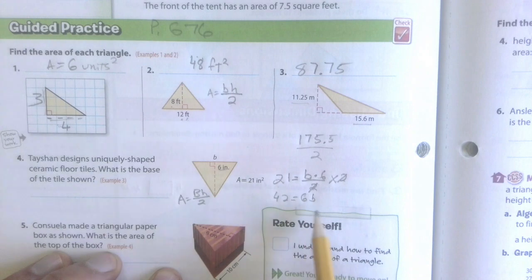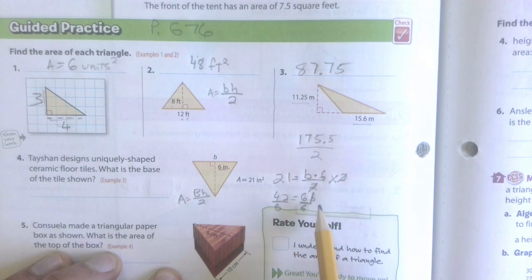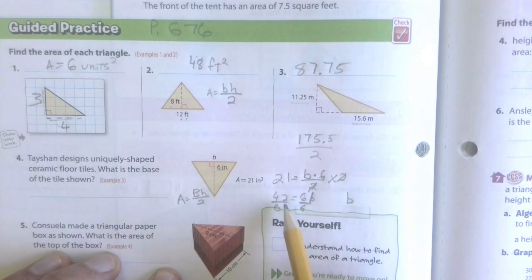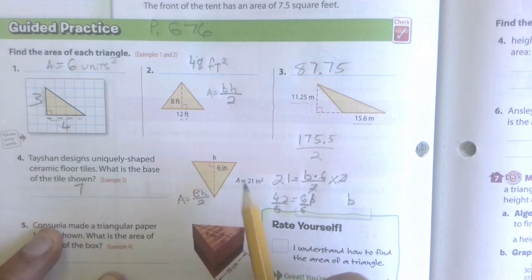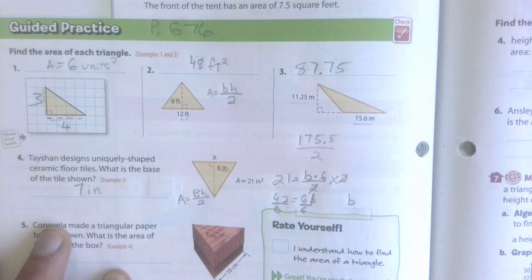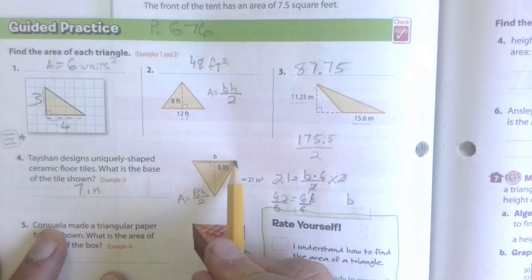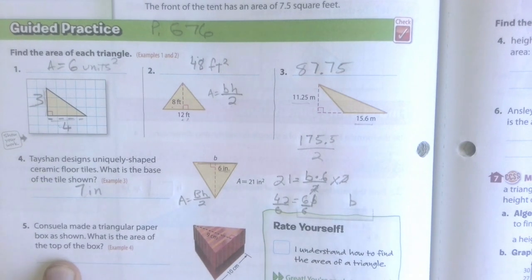And now we want the B by itself, so we get rid of the 6 by divide by 6 here, and divide by 6 here. So this leaves us with B. 42 divided by 6 is 7. So the answer would be 7. And I look here, it says inches, so it's going to be inches. And again, it's not square inches because it's just the length of one side, not the area. All right, now you try number 5 on your own.